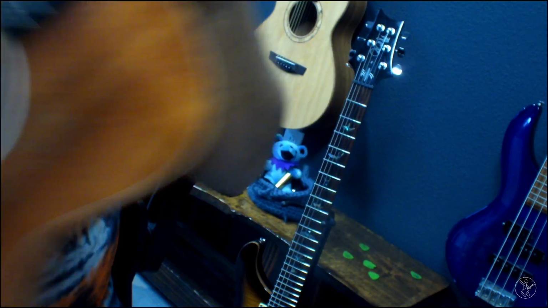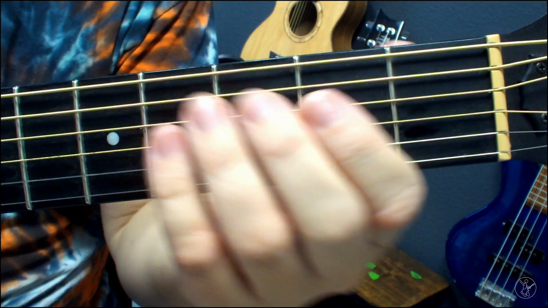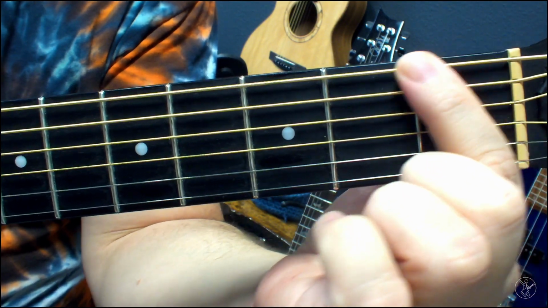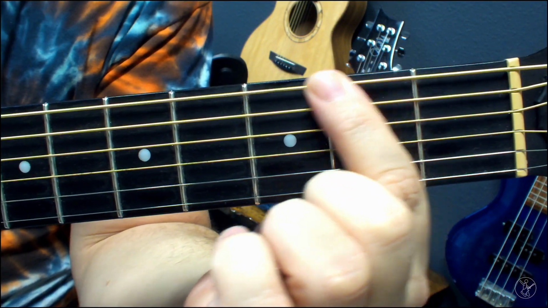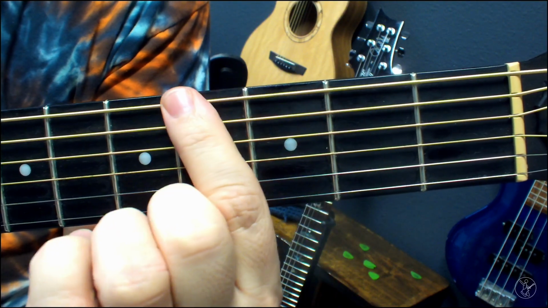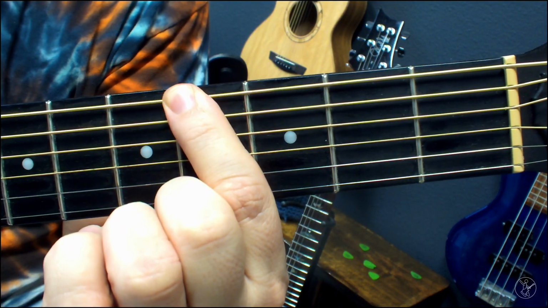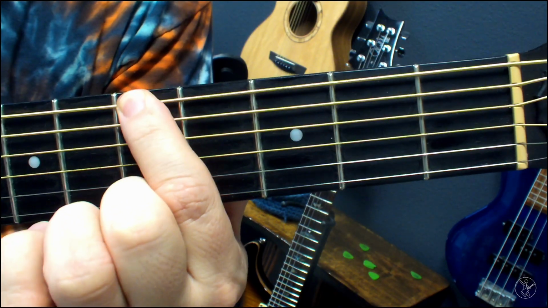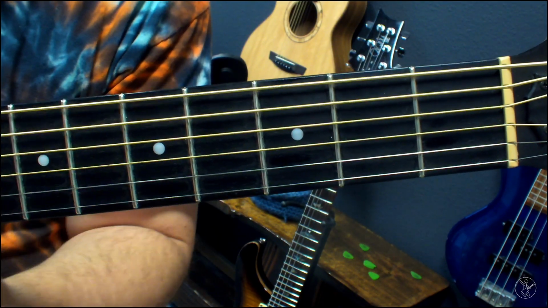What comes after G sharp in the musical alphabet? That's where it cycles back around. So this is A, and so it goes, right?